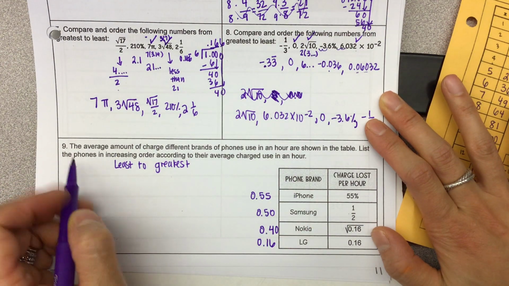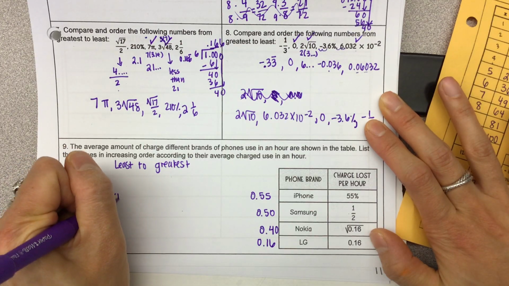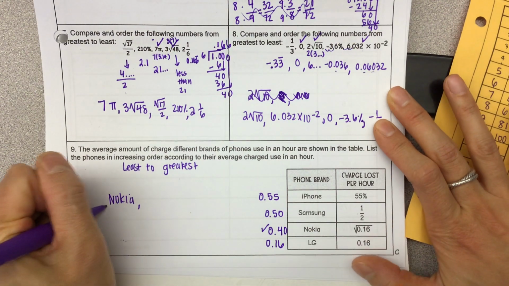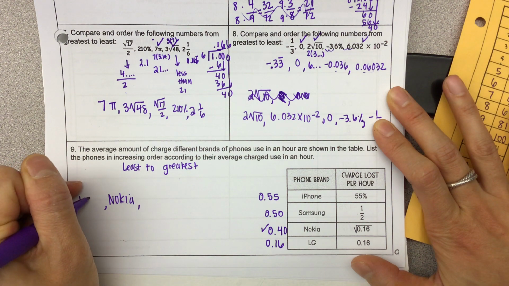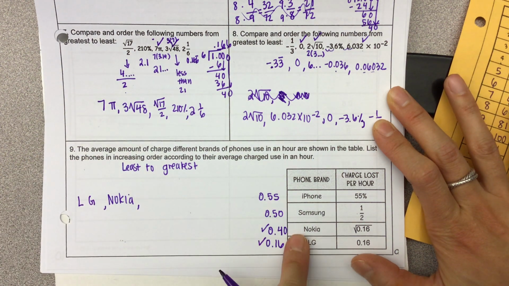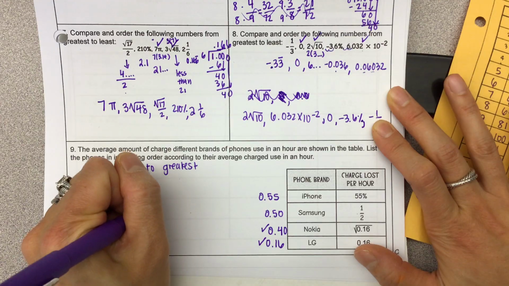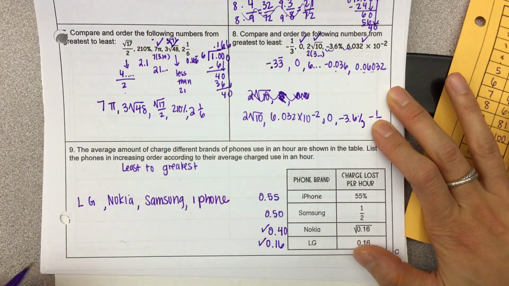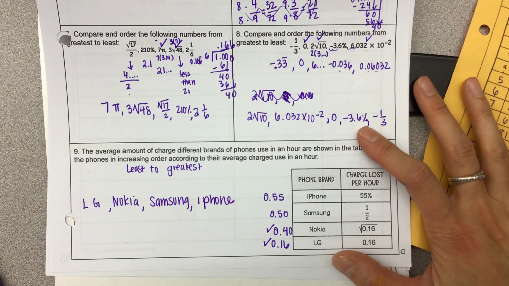Oh, we want to list the phones, so we're actually going to write the names. LG's first, smallest. Then Nokia, then Samsung, then iPhone. So I guess iPhone has the best battery.